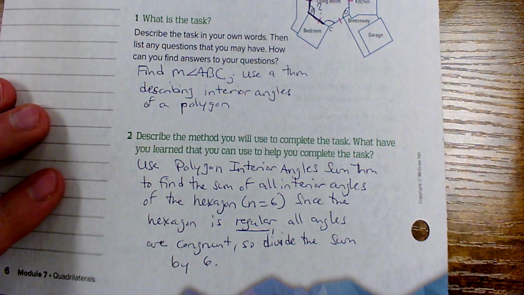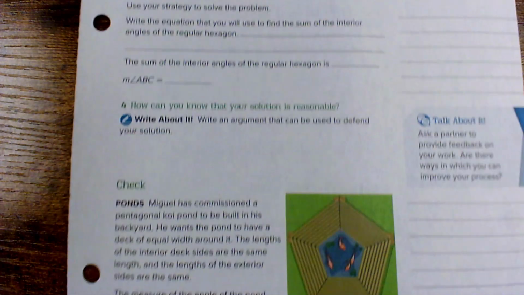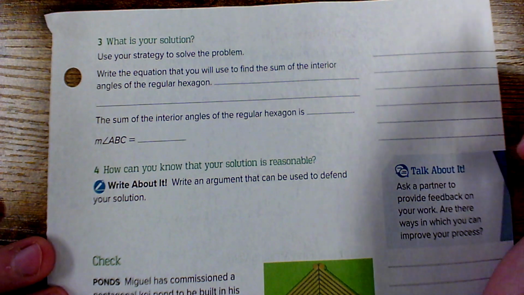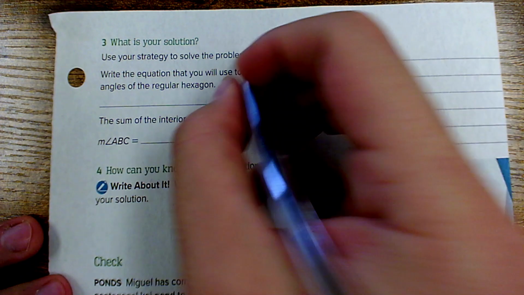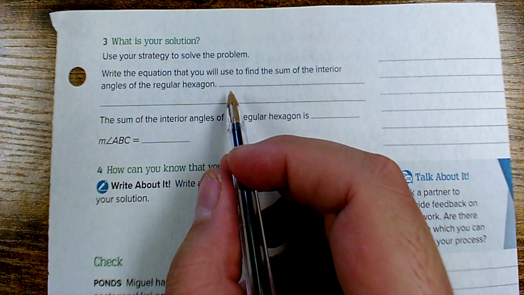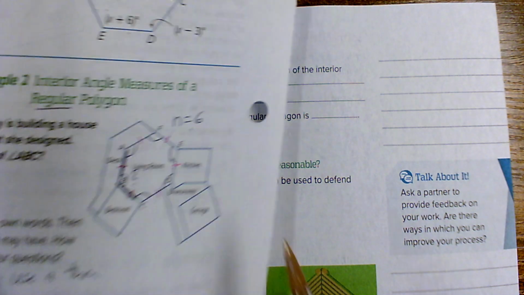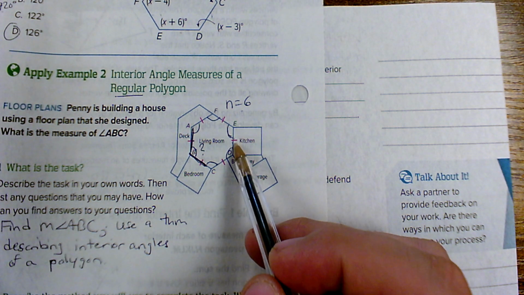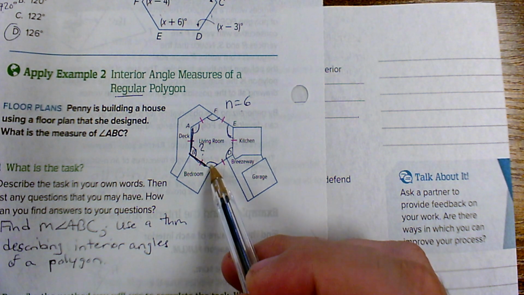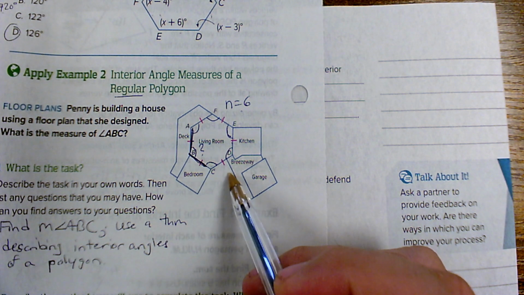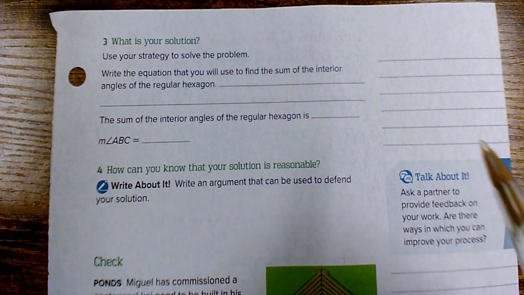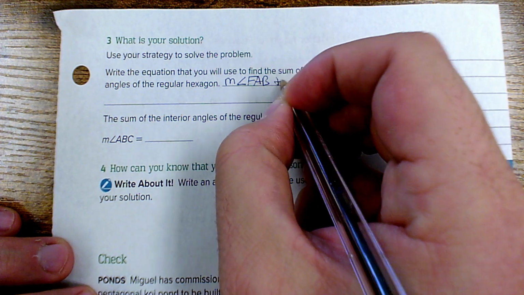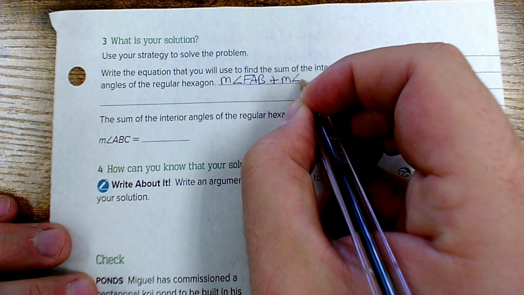Okay, so let's look at step 3 for the approach. So now what is the solution, right? What are we going to do? What's our strategy? So we're going to write the equation that we're going to use. So again, we have to do all 6 angles. The first one is angle AFE, and then we have FED, and then EDC, DCB, and CBA or ABC, right? Same thing. So we're going to list out all of those, okay? So one of them is FAB, and then, of course, we have the ABC angle.